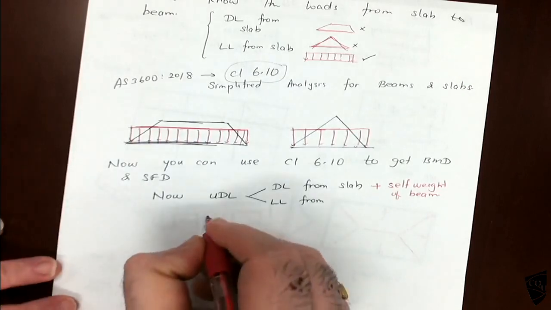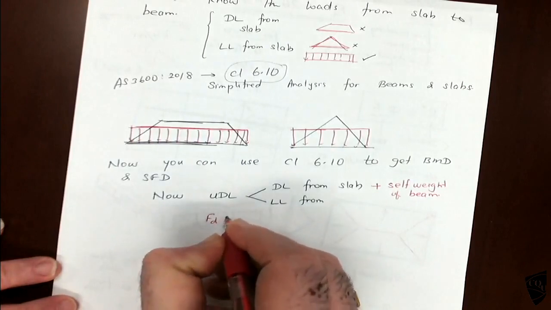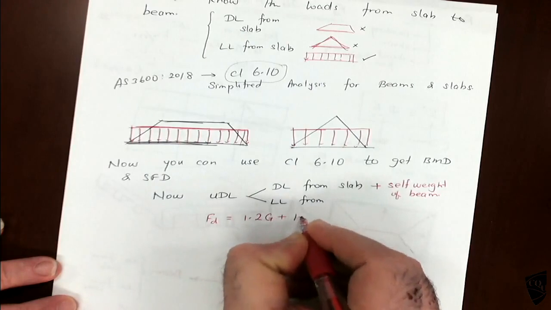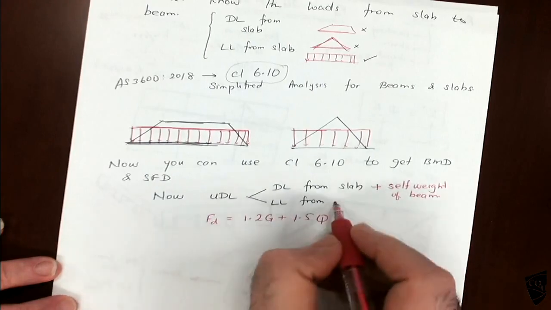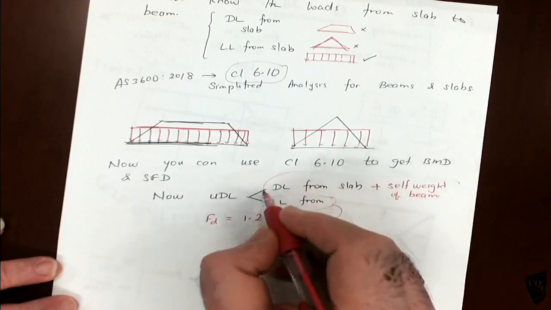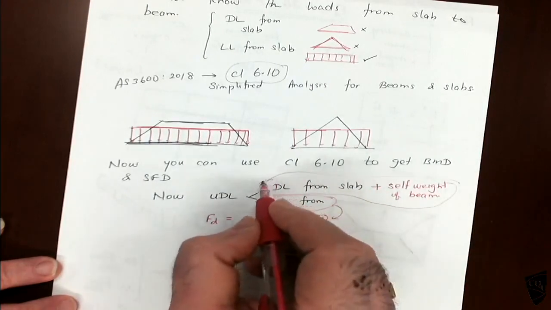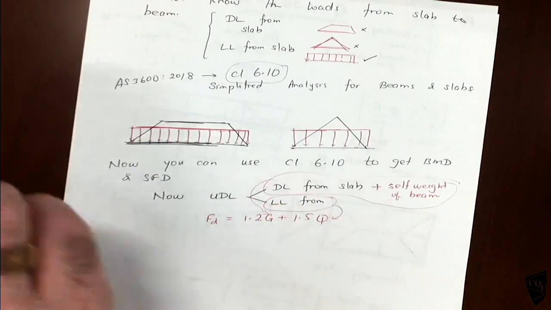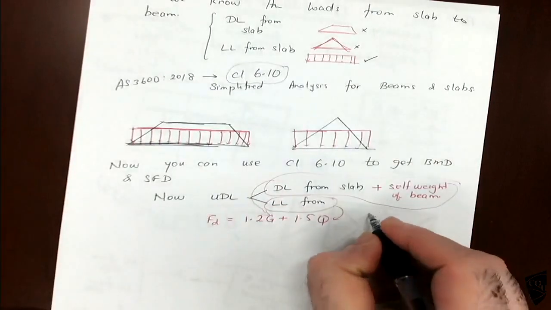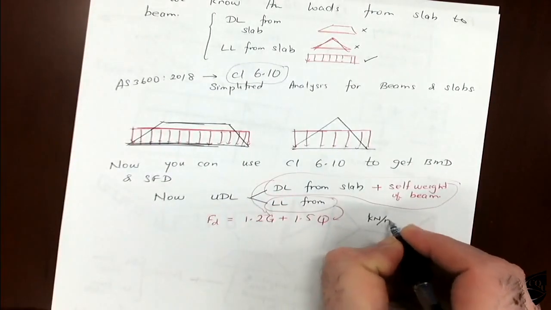Then you should be able to calculate FD as 1.2 G plus 1.5 Q. Technically Q is this one, and the dead load is the total. The unit will be kilonewton per meter.